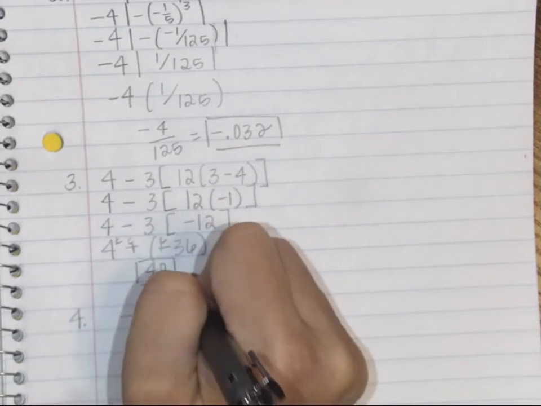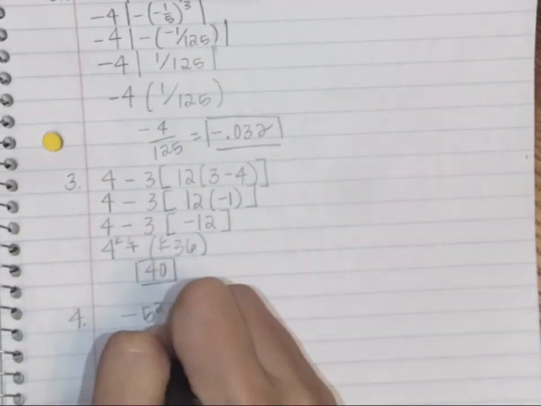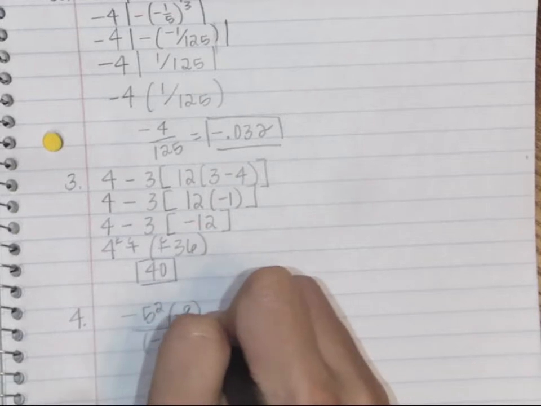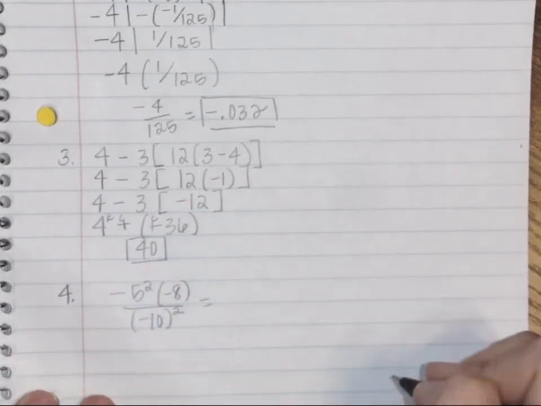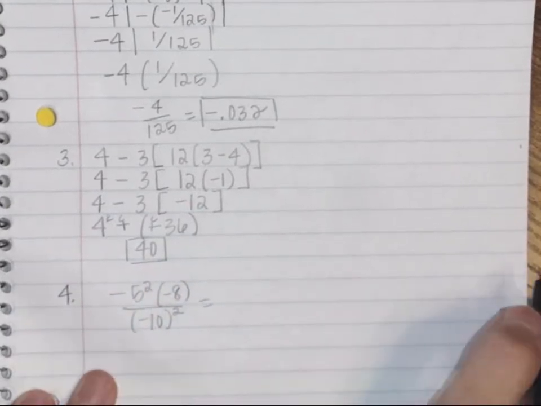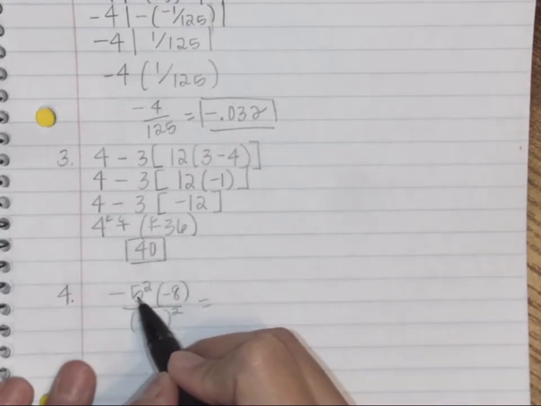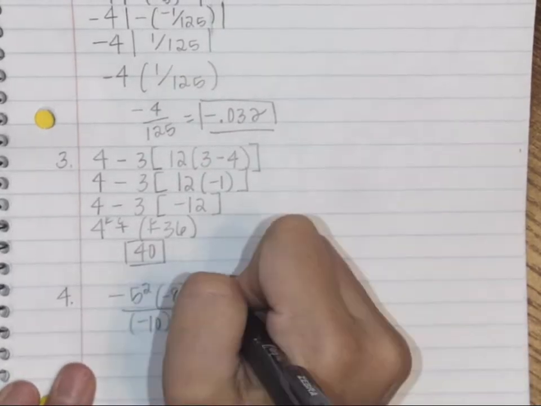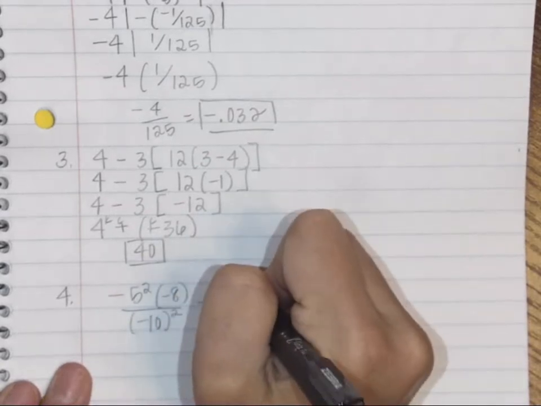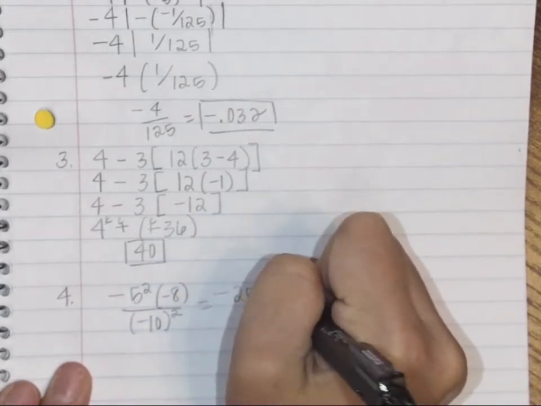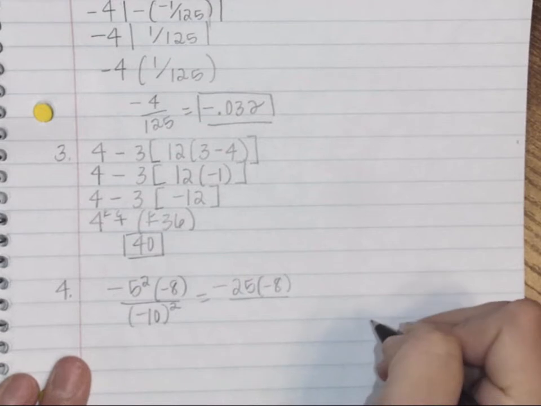squared times negative 8 divided by negative 10 squared. So when you have a fraction, you work in the numerator and then you work in the denominator and you keep them separate until the very end. So we have in our numerator, we need to do our exponent first. So we have the opposite of 5 squared. So that would be the opposite of 25 times negative 8 over, now we can do the denominator.